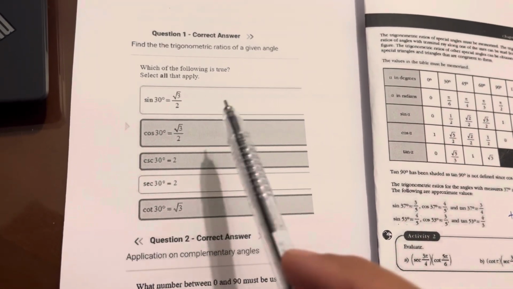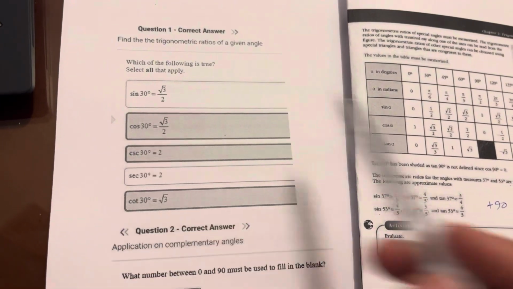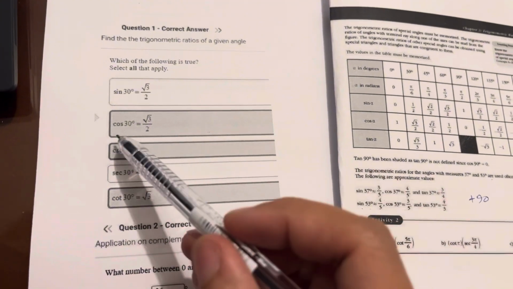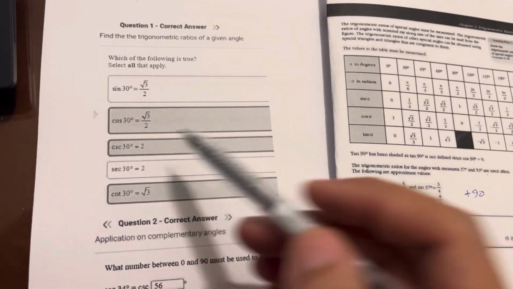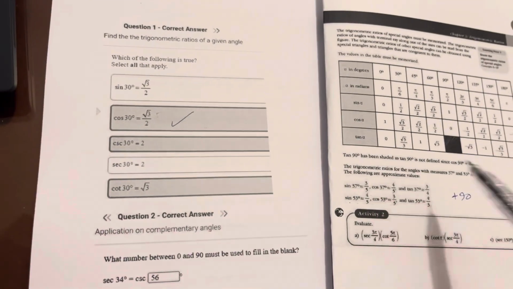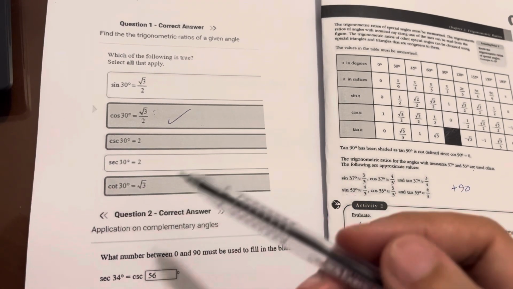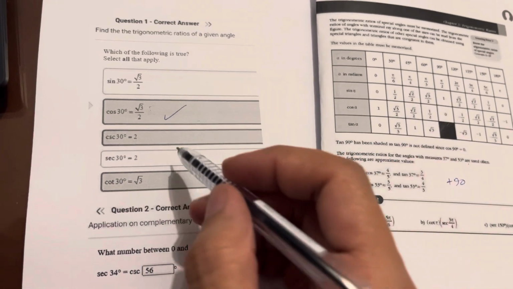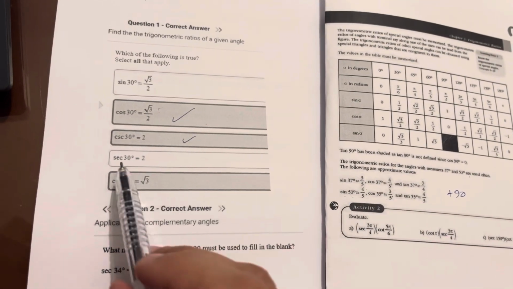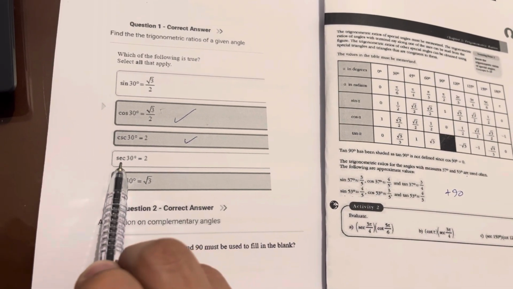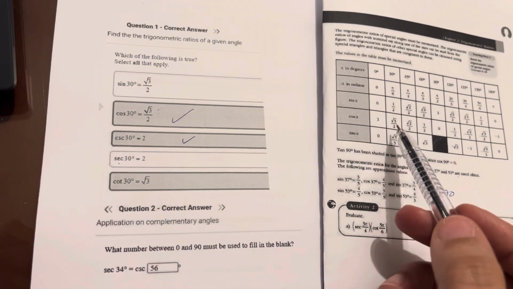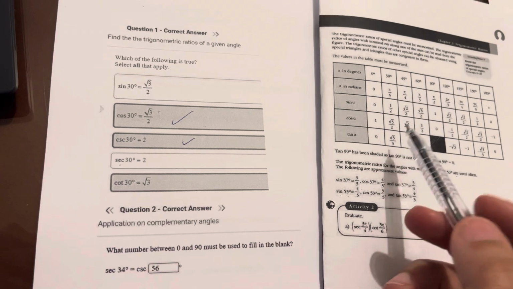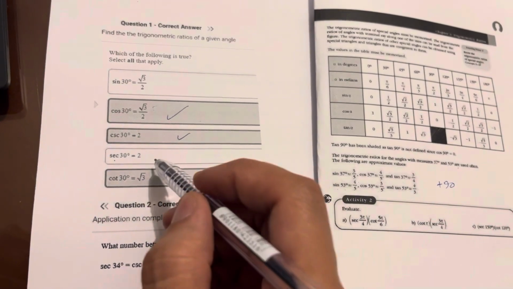Question 1. Which of the following is true? Sine 30 degree. Sine 30 degree is 1 over 2, so this is wrong. Cosine 30 is radical 3 over 2. This is correct. Cosecant is the reciprocal of the sine, so it will be 2. So this is correct. The secant is the reciprocal of the cosine, so it should be 2 over radical 3, so this is not 2.